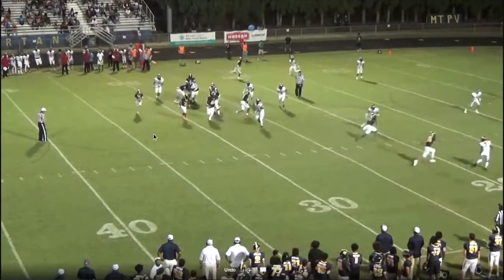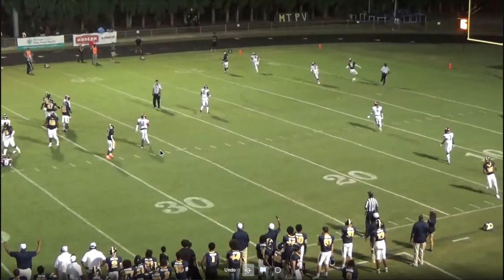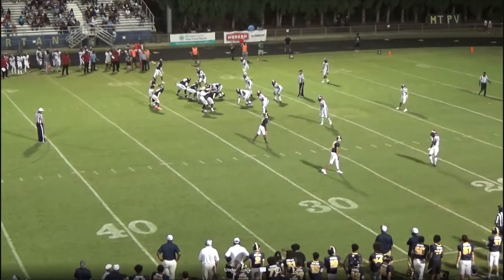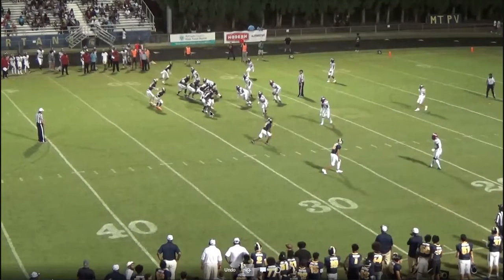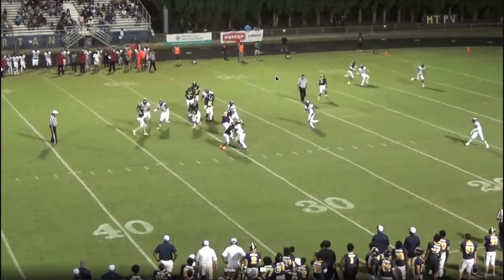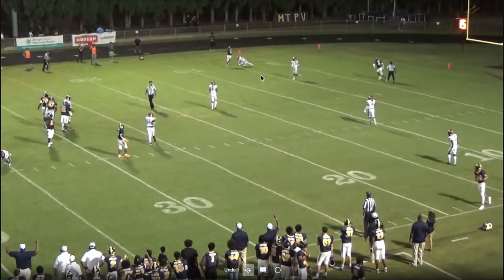So he's going to sprint out, stop, and throw back. The timing of this is what you have to work on. Spend a lot of time on it, because you have to work on the timing of the sprint out with your quarterback and the route by your H-back coming across. It has to time up so that your backside single receiver clears everyone out.